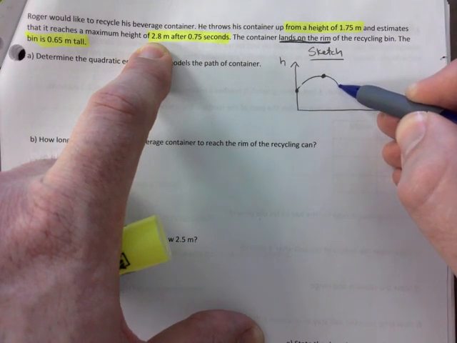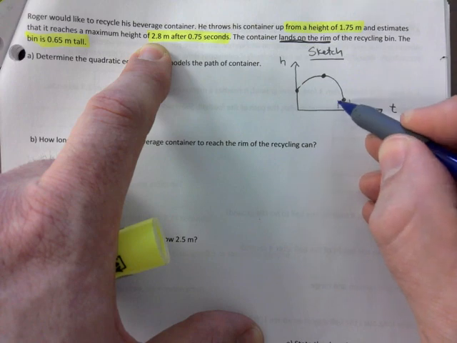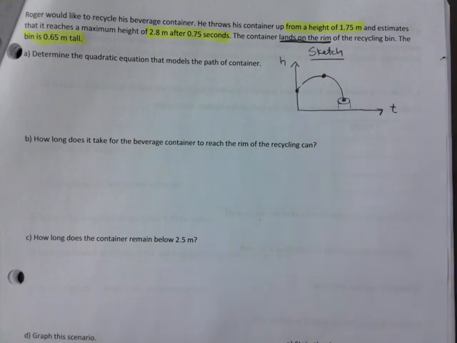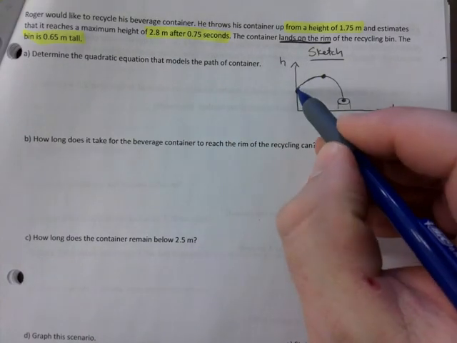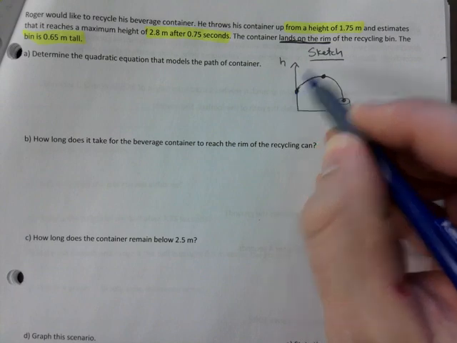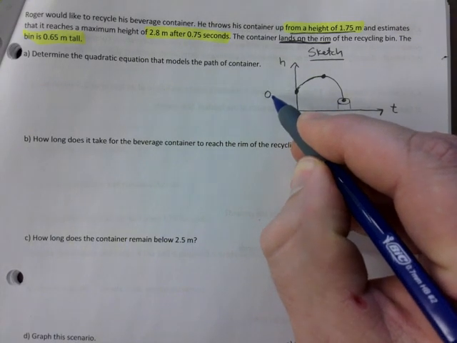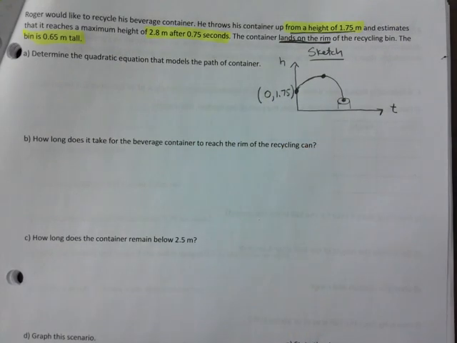Where does it drop? Where does it land? It lands on the rim of the garbage recycling bin. Right? It lands on the rim. I don't know if you picture those rims, right? Like it's just a small hole, but there's like a flat surface. It can land on there. So there we go. What's the first point here? The very first point is given by, right, it's thrown from a height of 1.75. That is when time is 0, the height is 1.75. That's point number 1, because you always need 3 with quadratics.